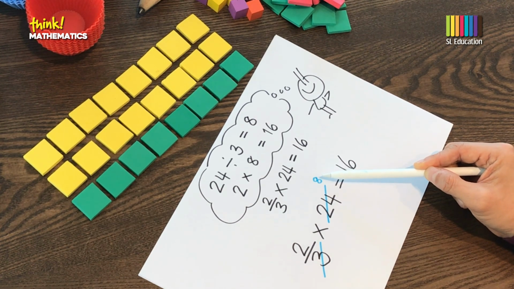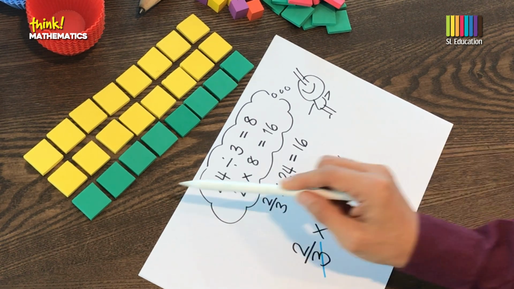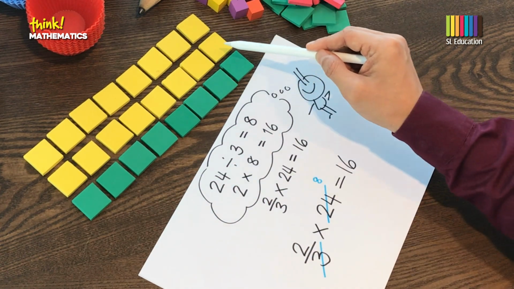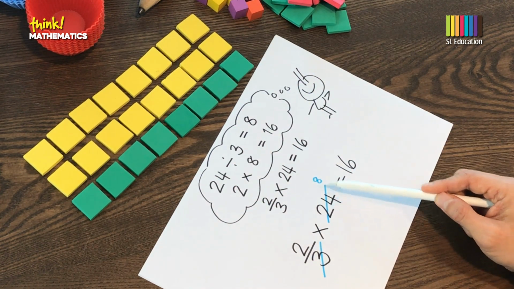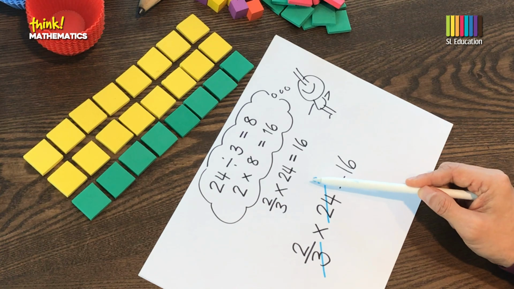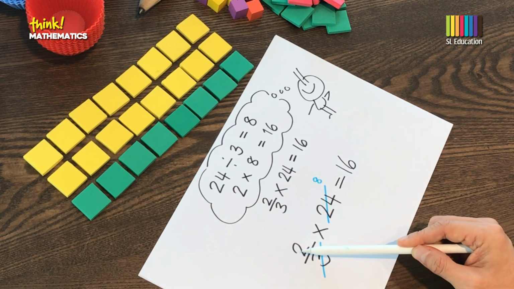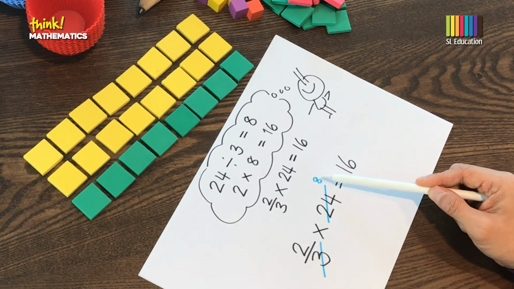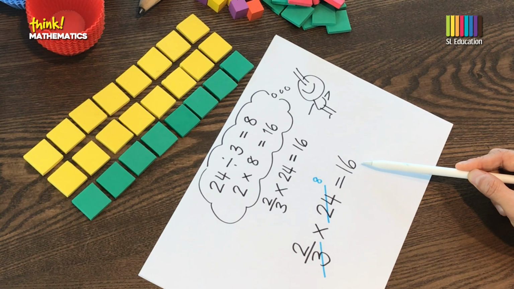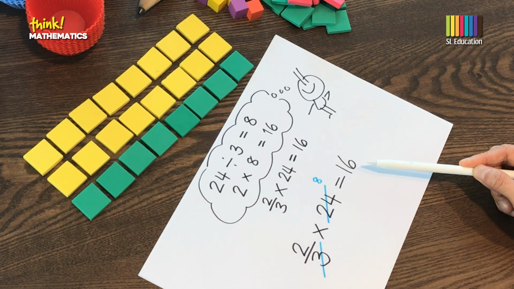But in this problem, we are interested not in one group, but in 2 groups. So we need to multiply the result, the number in one group, by 2. So 2 groups of 8 is 16. That's method 3. And some of us are thinking that, oh, method 3 is actually like our previous methods.